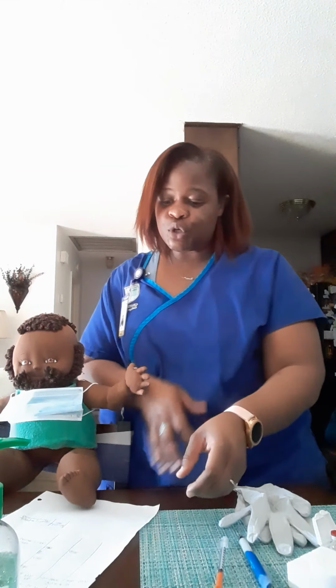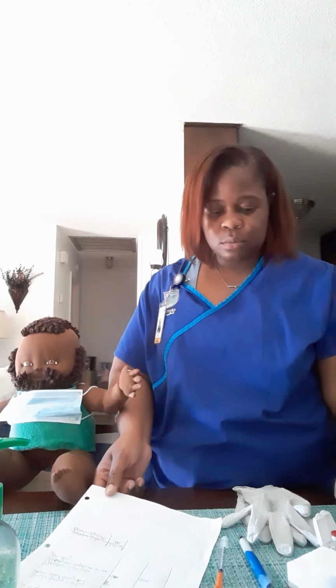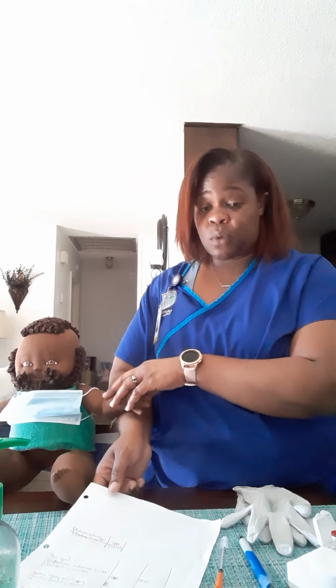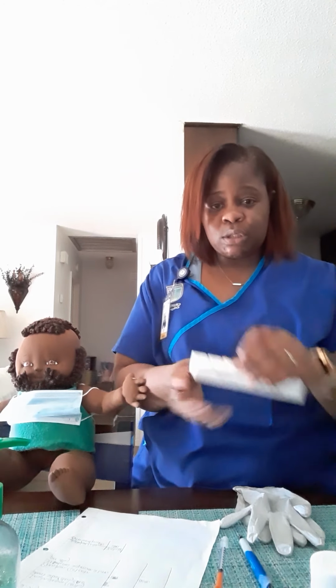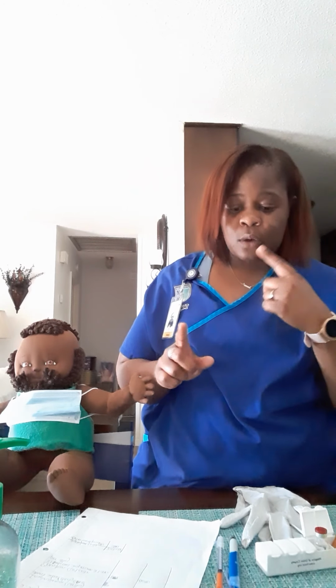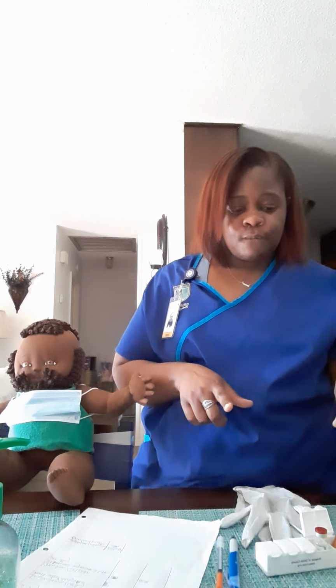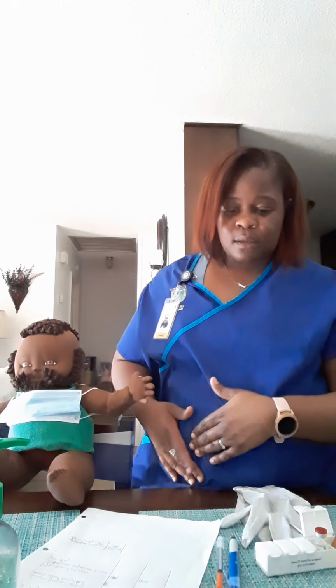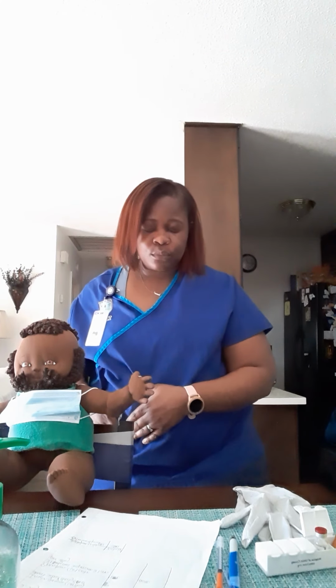I'm going to do my first check. I'm going to verify that I have Coumadin. First, I have the right patient, the right drugs, the right dose, the right time, the right route, which is going to be oral for the Dilantin and the Coumadin, and sub-Q for the Lantus, and then I will have right documentation at the end.